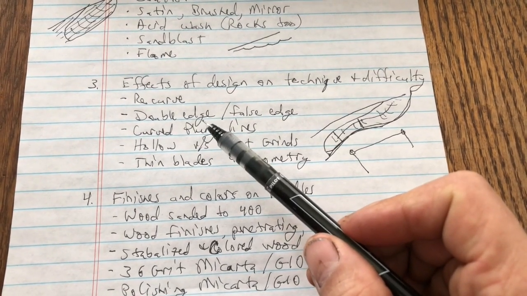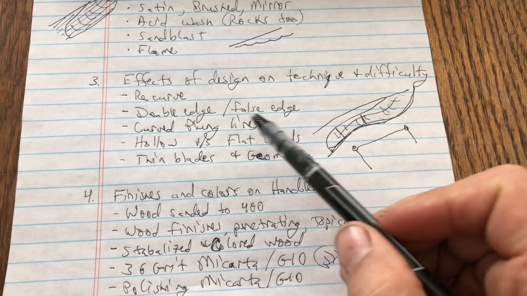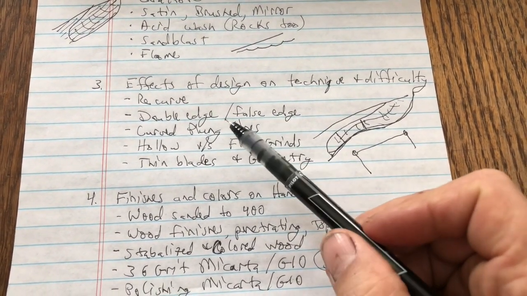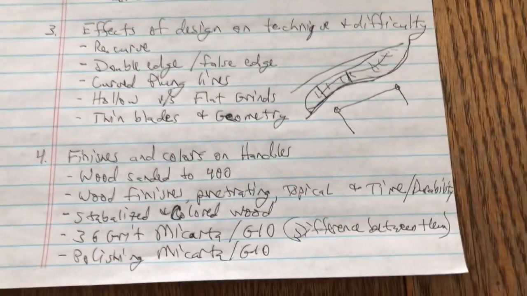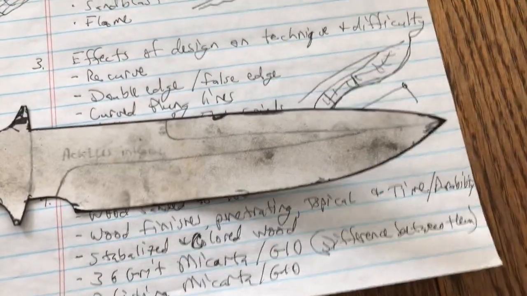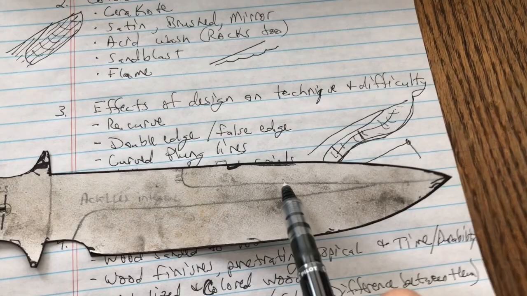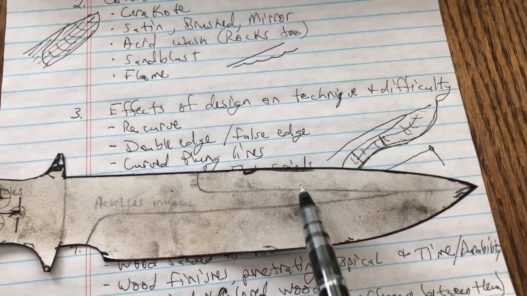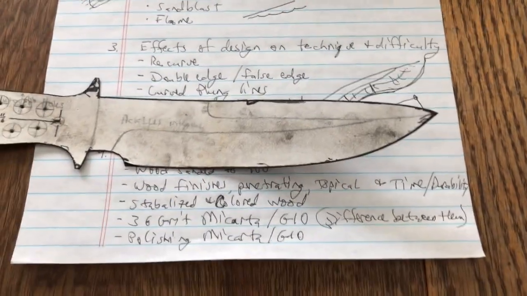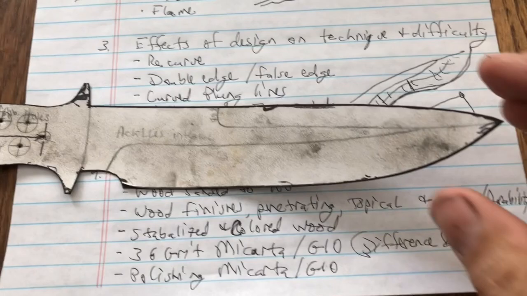Somewhat similar with a double edge, because you have so much to worry about, and false edges are even more difficult than double edges. So consider that. I do have an example there of the false edge. So this is a tactical knife, but you can see that this false edge here is really close to the blade, maybe 3/8 of an inch or a 1/2 inch or something. So that's really hard to handle when it comes to doing your grinding.